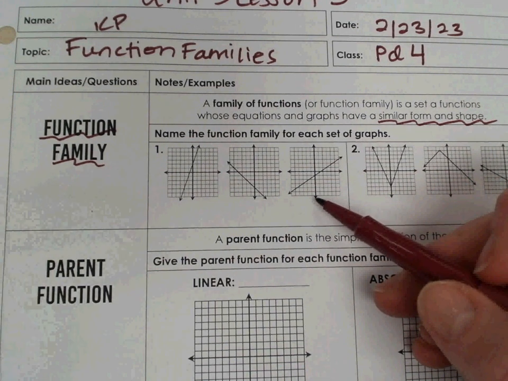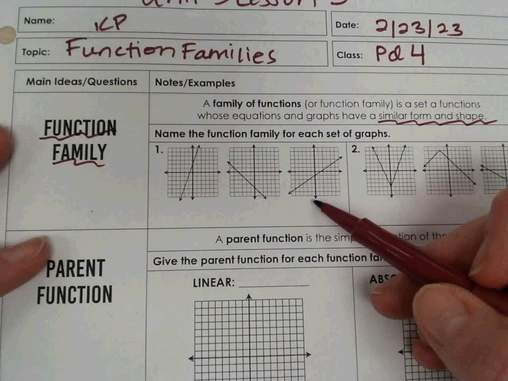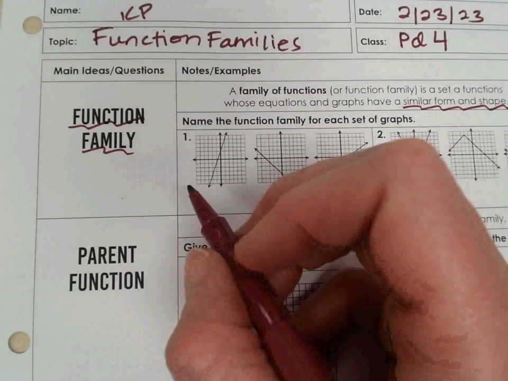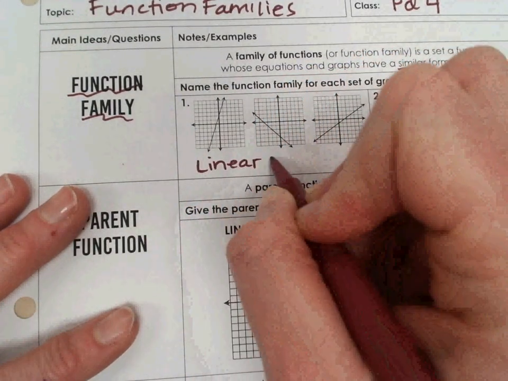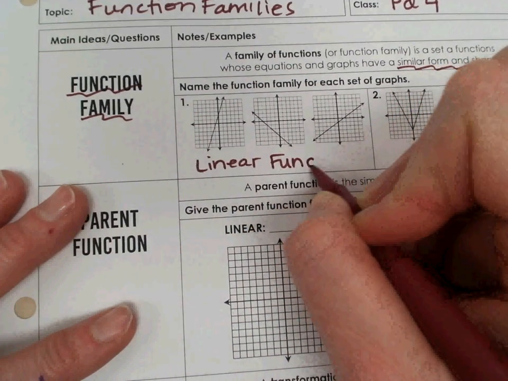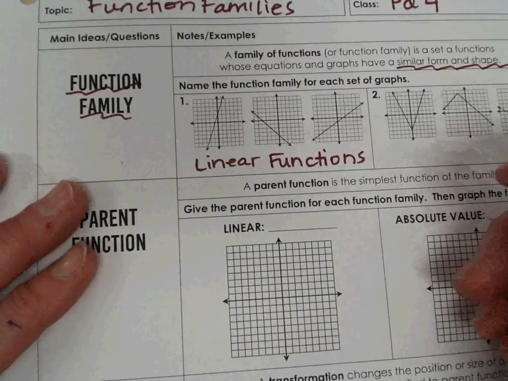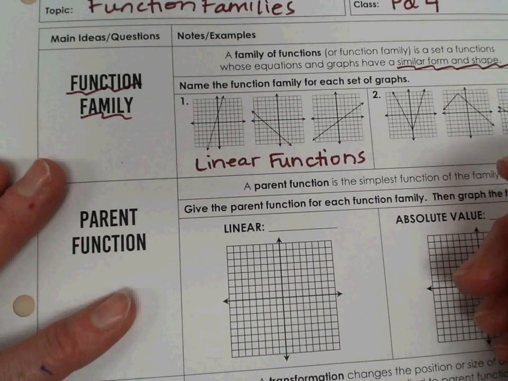They all look like, starts with an L. Linear, good. They're all lines. We'll call this the linear family. The linear functions, actually. If we wanted to stretch it out, we could say the linear family of functions.